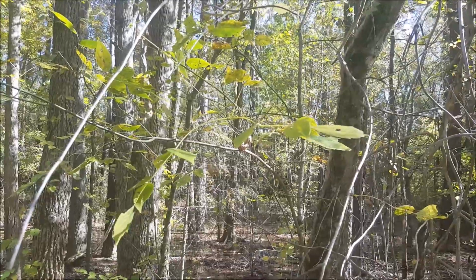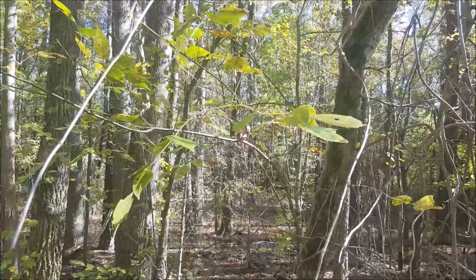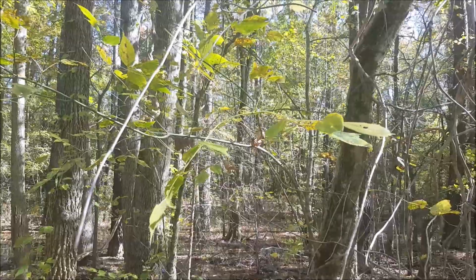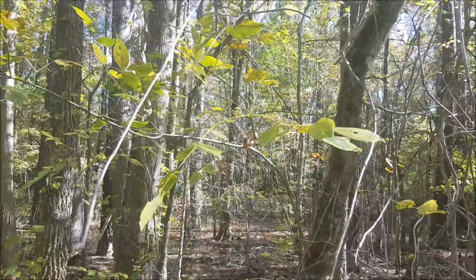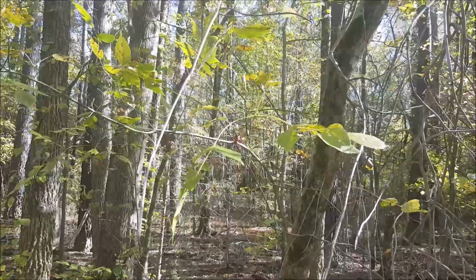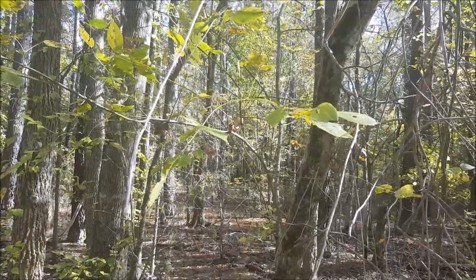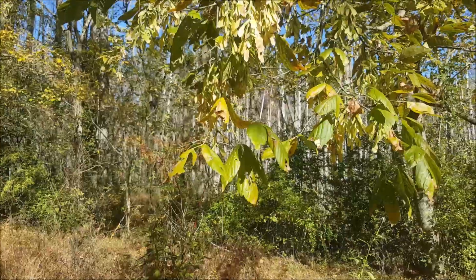So the box elder is the only maple species that has compound leaves. All the others have simple leaves, and I'll show you a few maples on the way, but this is a classic example of one tree of the same genus that has a different leaf type than other leaves.